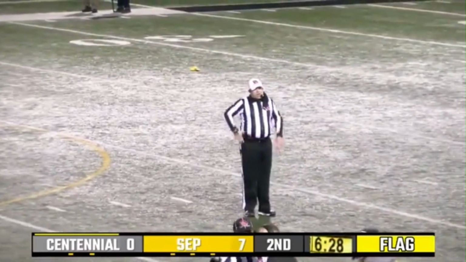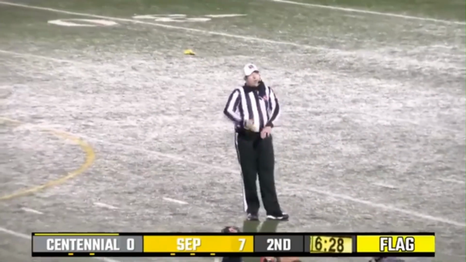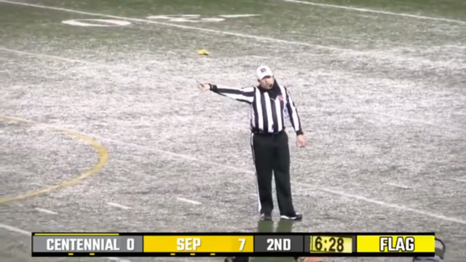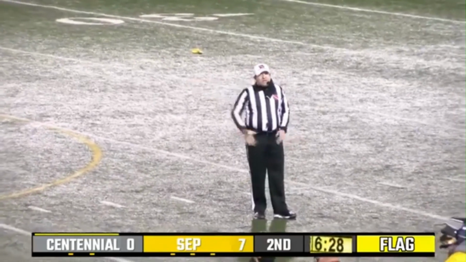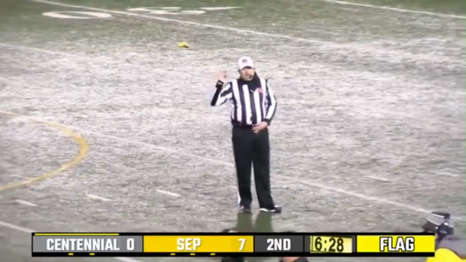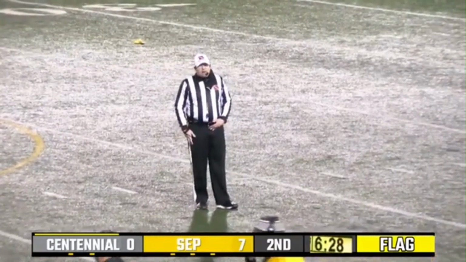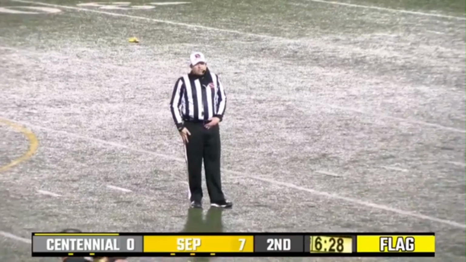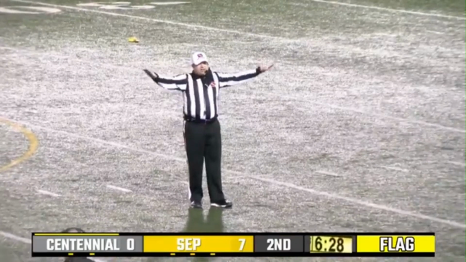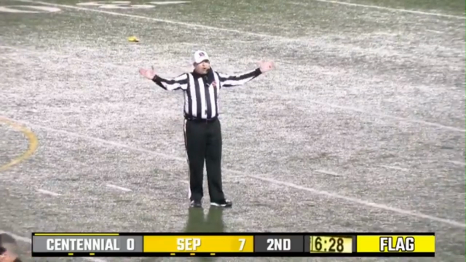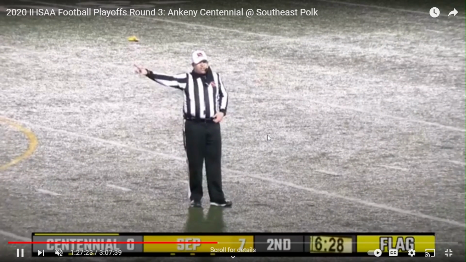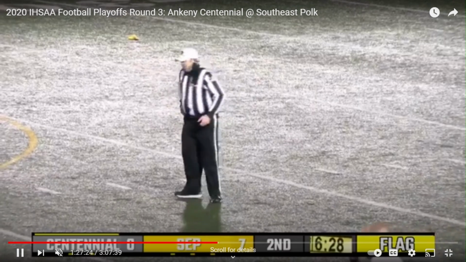Here comes the signaling sequence for personal foul, roughing the kicker, except I forgot to say roughing the kicker. And then away we go there. And then comes the blindside block being declined, which I did not signal, and then the sideline warning as well. So I could have done that a little better.